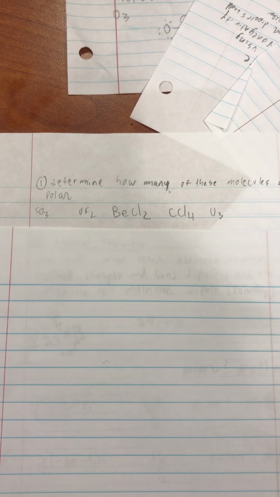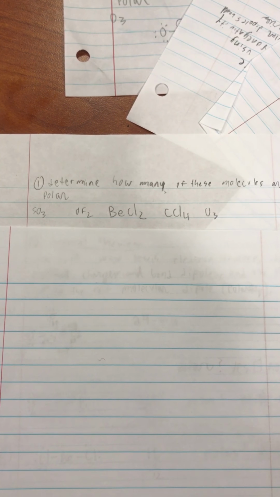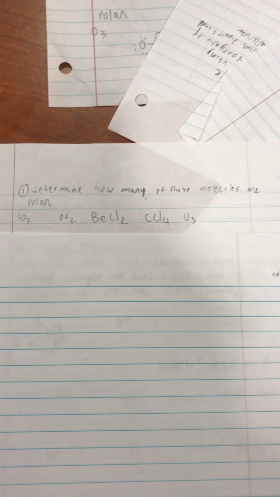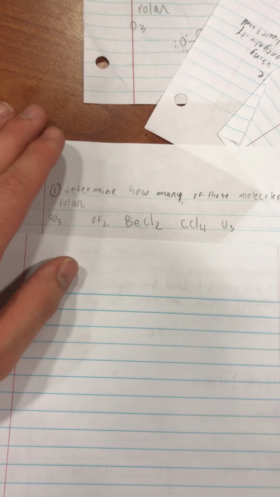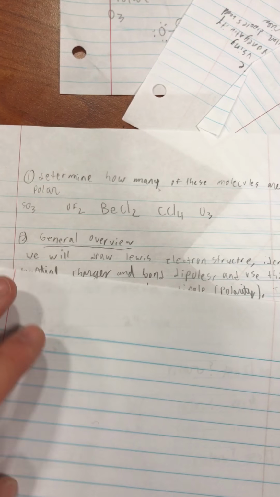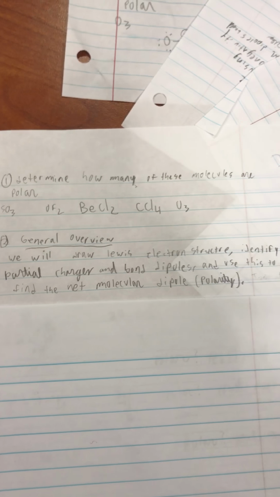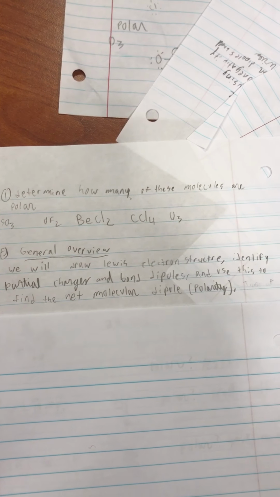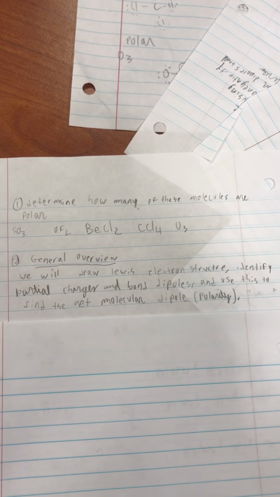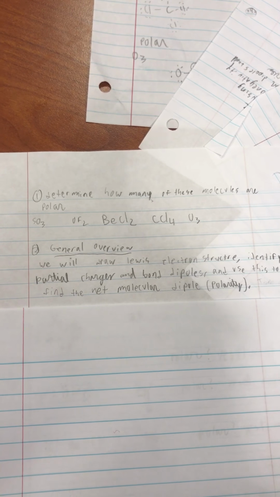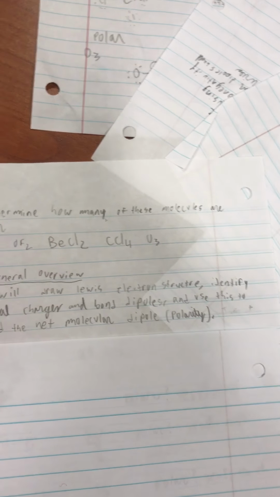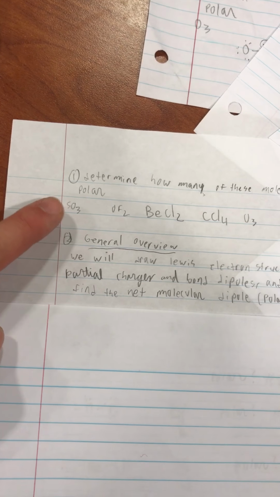SO3, OF2, BeCl2, CCl4, and O3. Alright, this isn't really that hard, guys. We got this. Let's have a general overview of what we need to do. So, we will draw the Lewis electron structure, identify the partial charges and the bond dipoles, and use this to find the net molecular dipole, or the polarity. Alrighty, are you guys ready? Let's start with this first one, SO3.